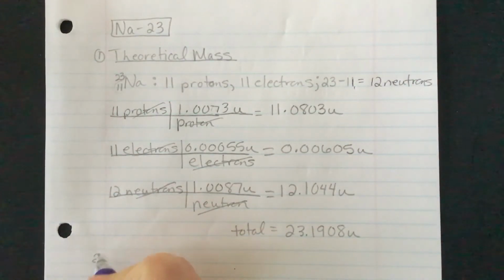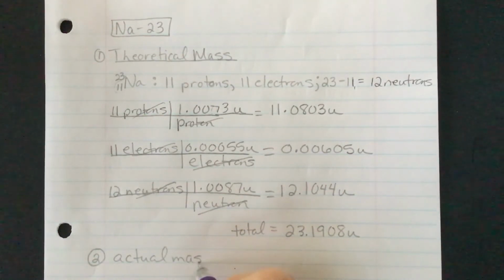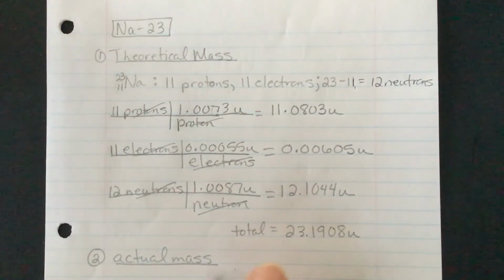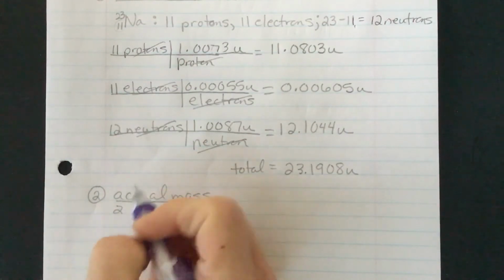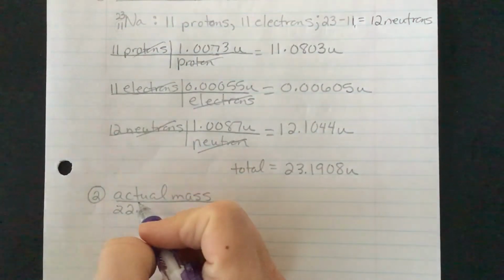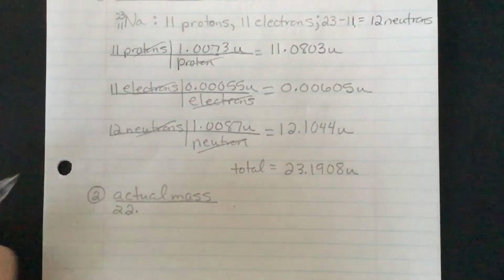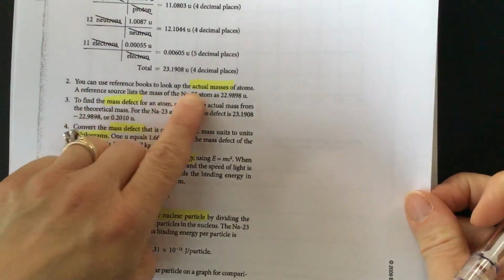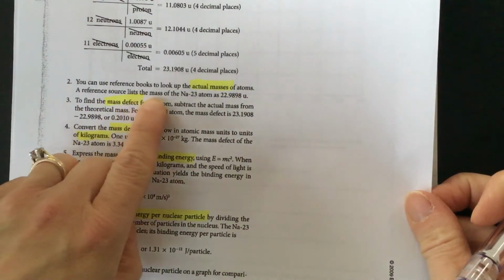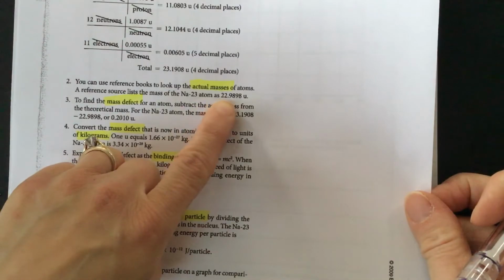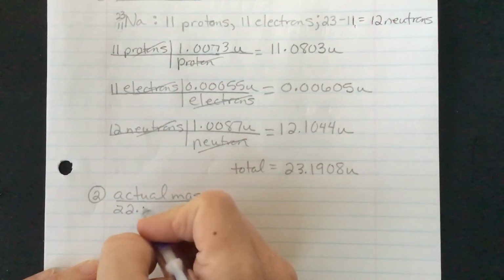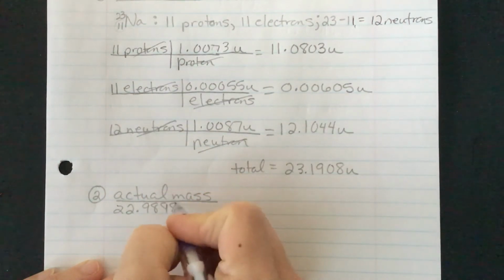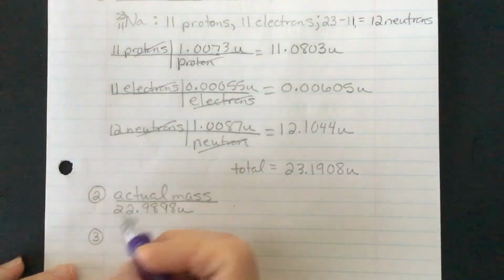Okay. For number 2, this is where I write the actual mass. This is what you have to look up using the link that I have provided. They provide the actual mass for sodium-23 for you. So this is step 2. You can use reference books to look up the actual masses of atoms. A reference source lists the mass of the sodium-23 atom as 22.9898 atomic mass units. So that is 22.9898 units.